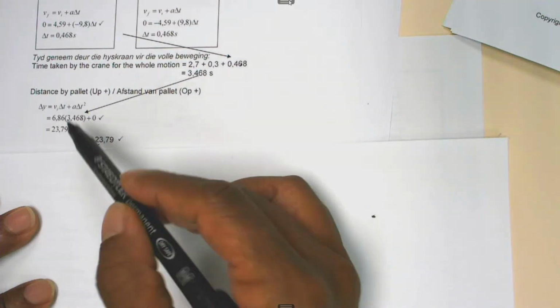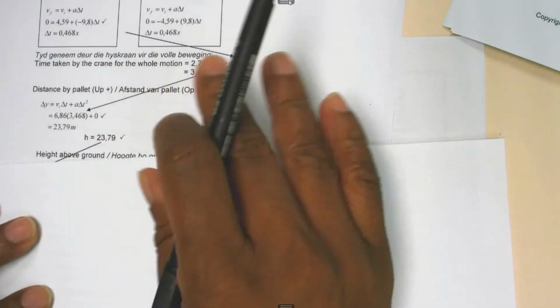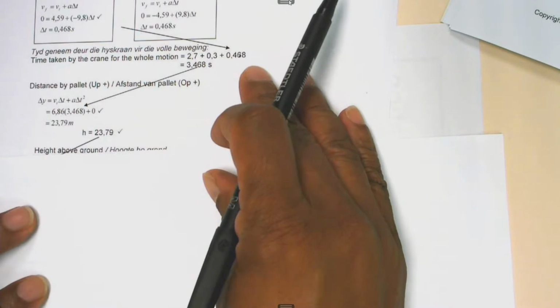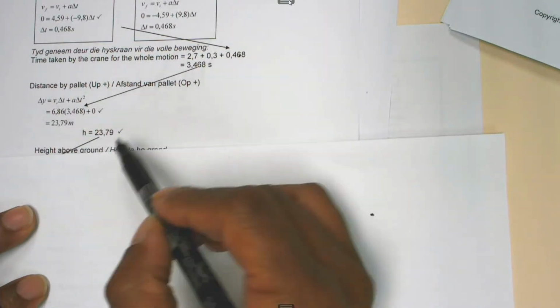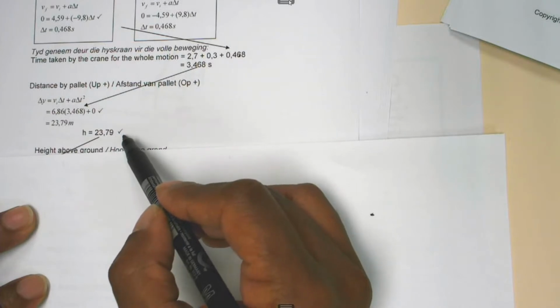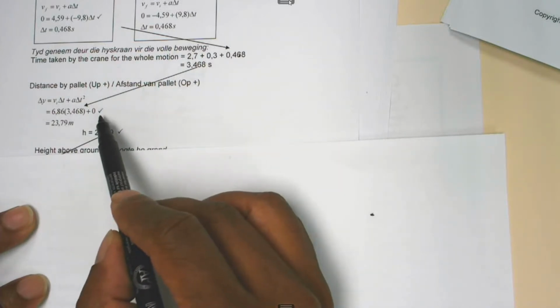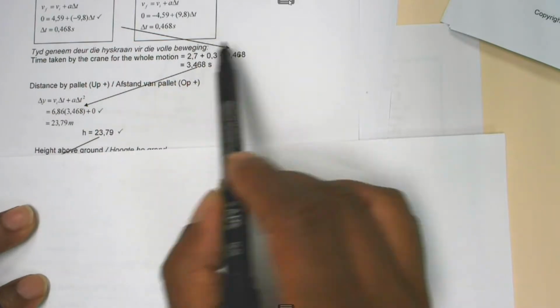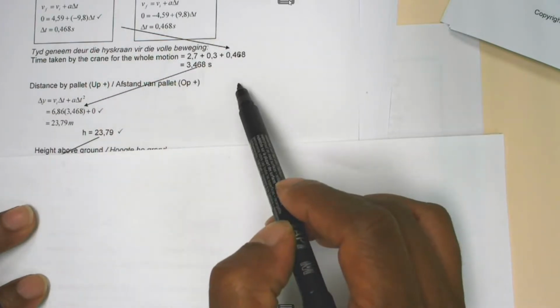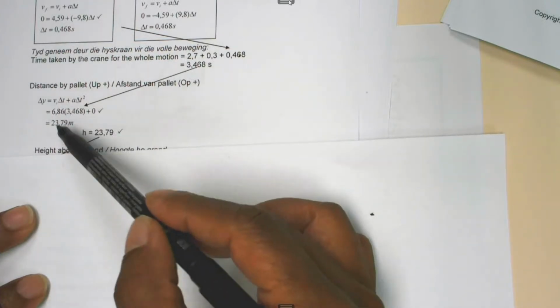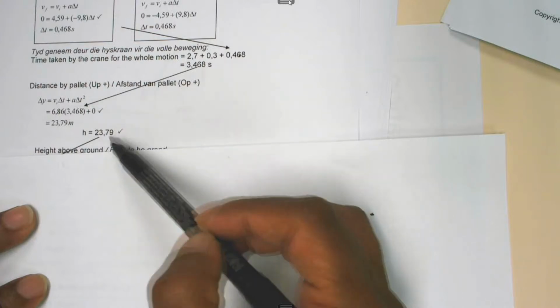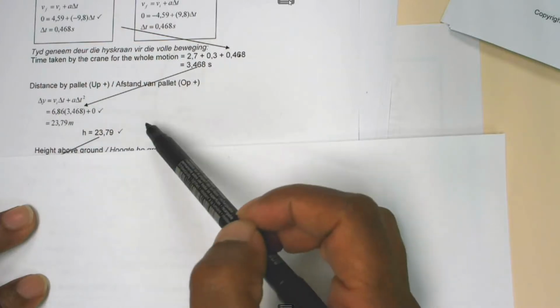So what does it mean? It means this pallet now is at a distance of 23.79. So 1 mark for this height here, and then 1 mark for the calculation of that distance here. So we are already having 3 marks up to that point. It is 1 mark for the substitution there, 1 mark for this calculation of the distance, and then interpreting that distance to be the height, 1 mark there.